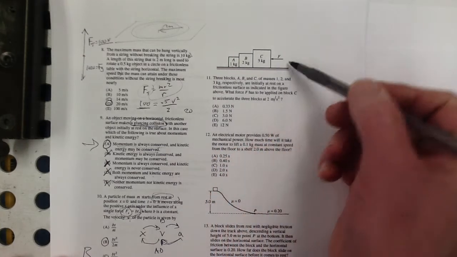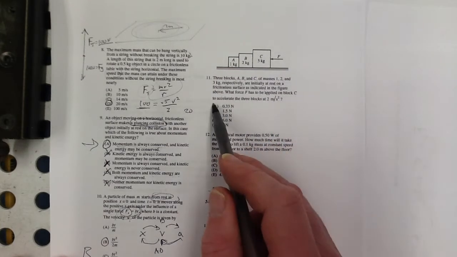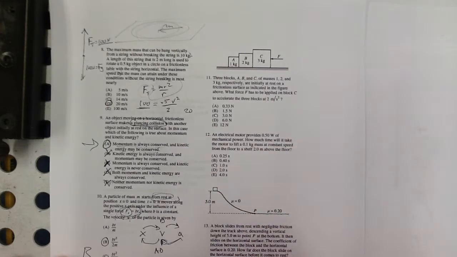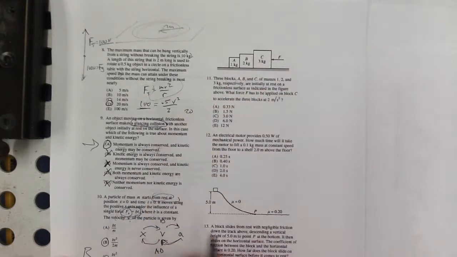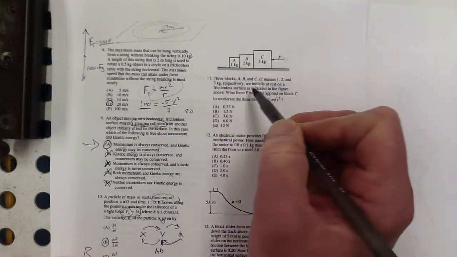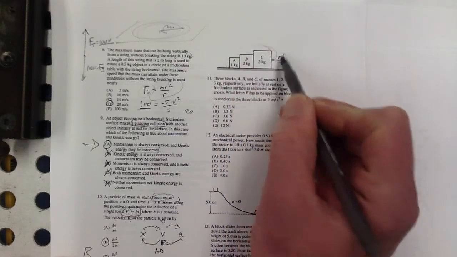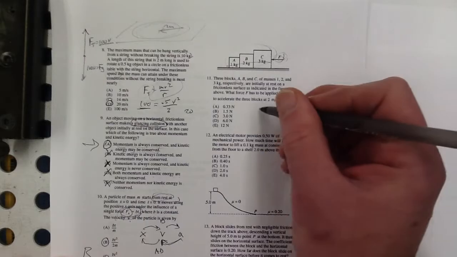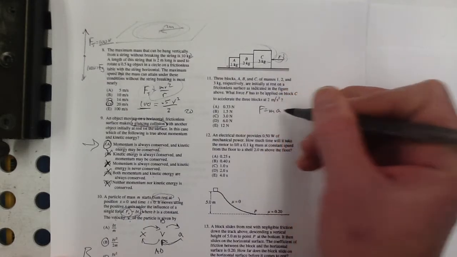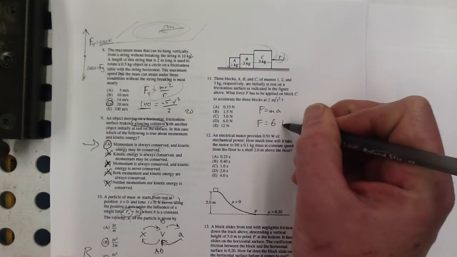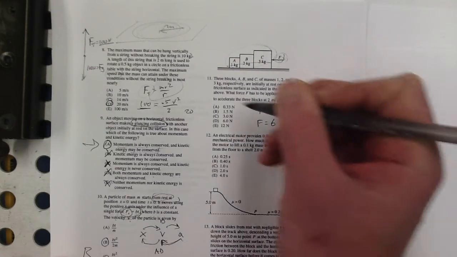What force F has to be applied on block C to accelerate the 3 blocks at 2 meters per second squared? Well, you can go through and make a complicated force diagram and all that, but this force doesn't know that these are 3 separate blocks, right? As far as this force is concerned, it's pushing 6 kilograms. So force equals mass times acceleration, so the force needs to be 6 times 2, which is 12.